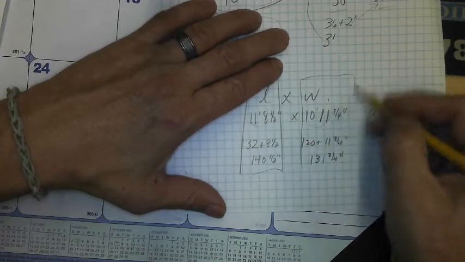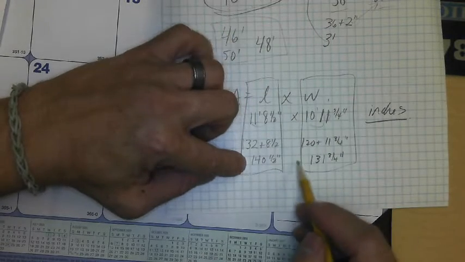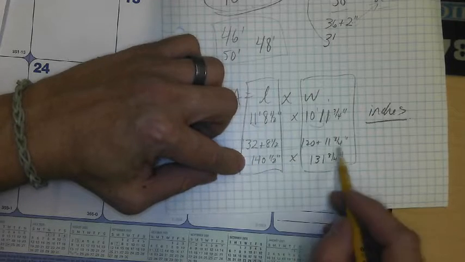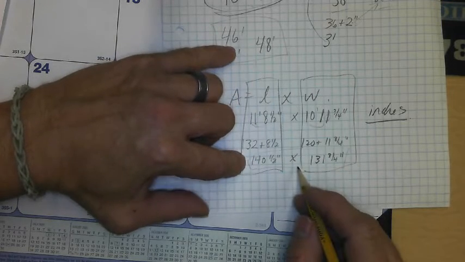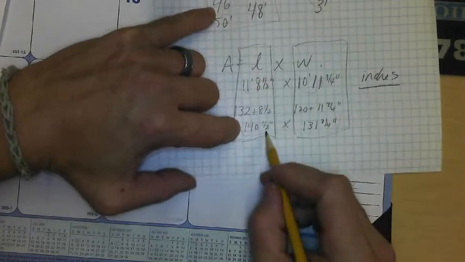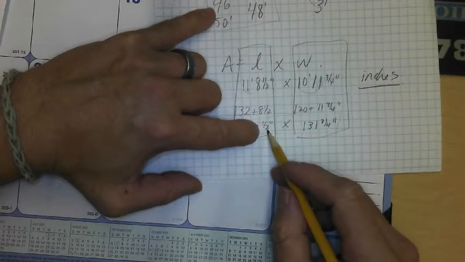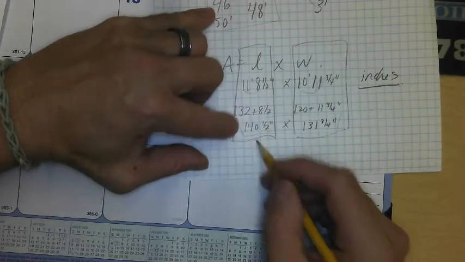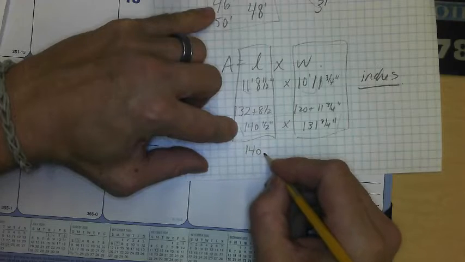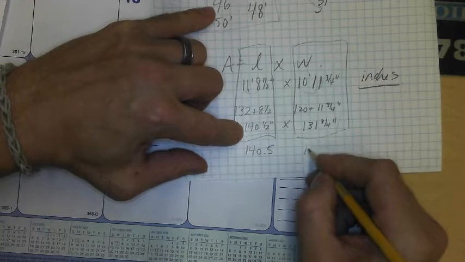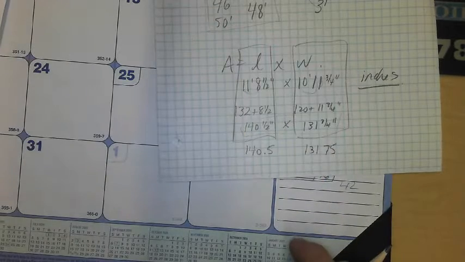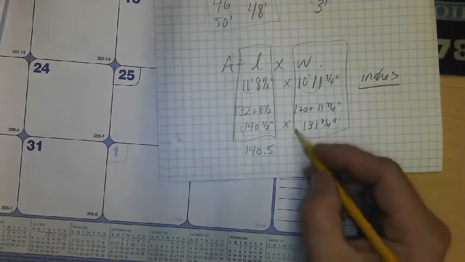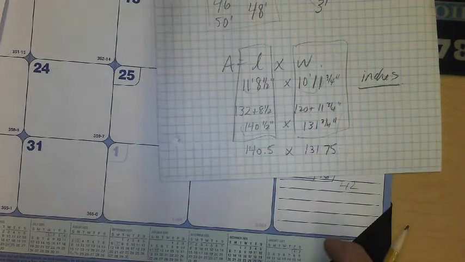Okay, there's my width. Well, can I type this into a calculator? Yeah, again, there's calculators that will do your inches for you. You have to know how to use that. If you don't know how to use that, I chose some inches that are pretty easy for you to turn into decimals. So this could also be written as 140.5 and 131.75. Those are the numbers you're going to plug into your calculator. So I'm just going to put my calculator on my computer here, and I'm going to do some simple multiplication.